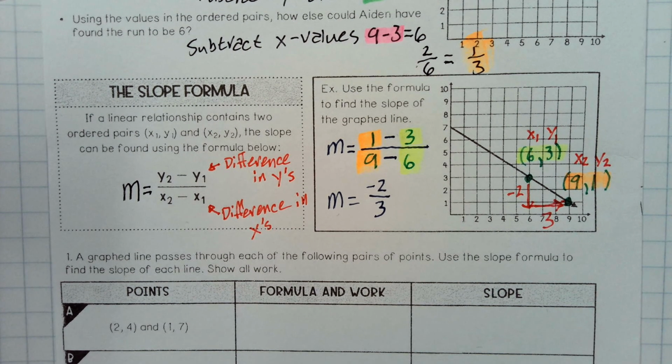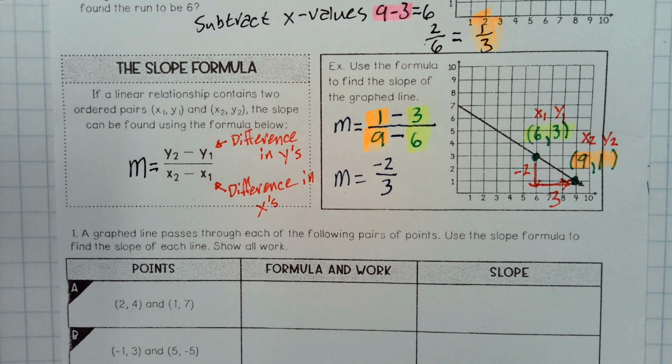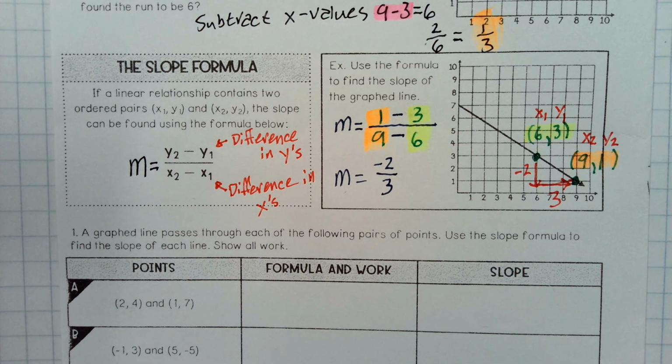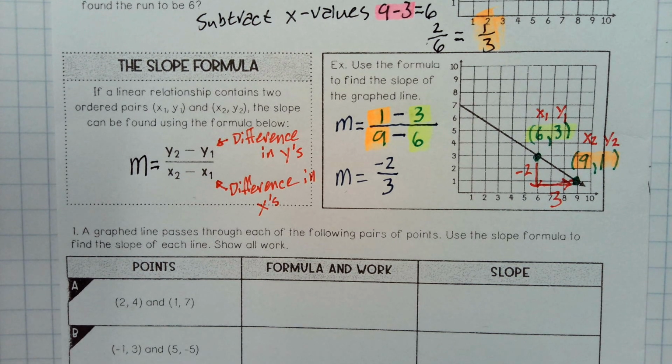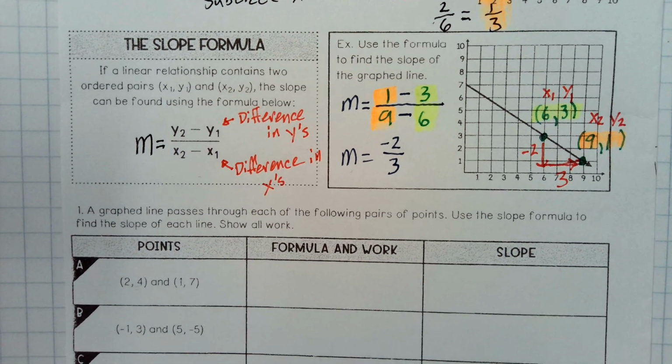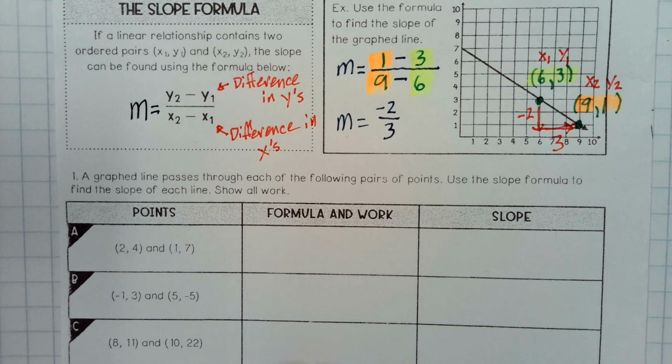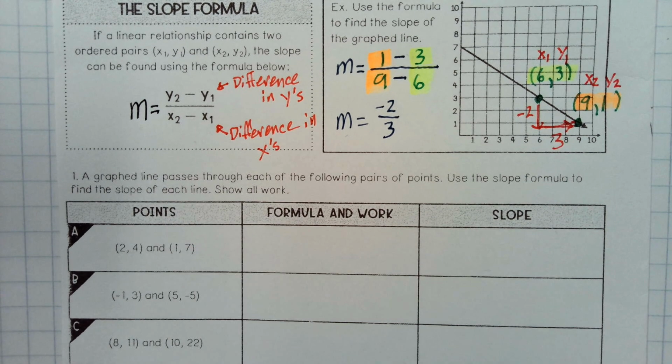All right. So we're going to do the following. It says a graph line passes through each of the following pairs of points. Use the slope formula to find the slope of each line. Show all work. Okay, so let's do this. We're going to do letter A.